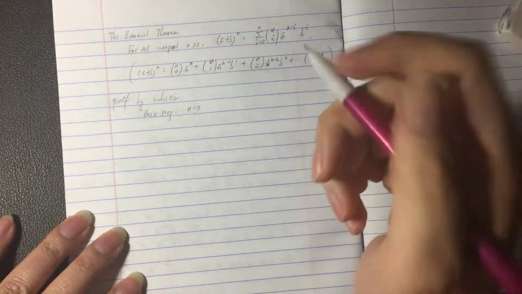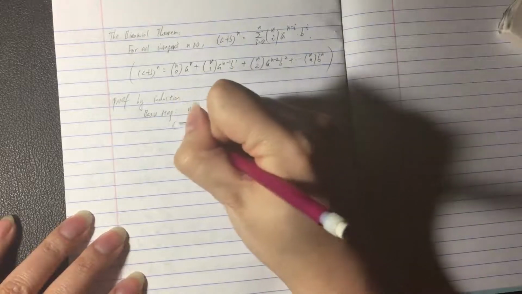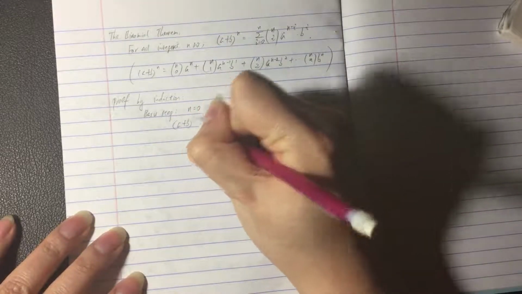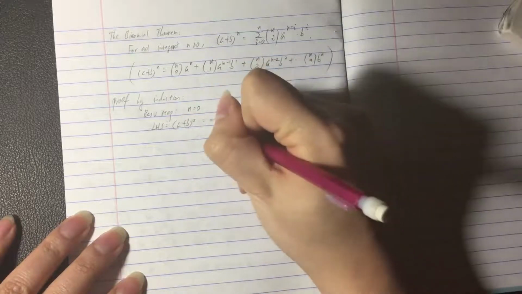When n is 0, on the left hand side, a plus b to the power 0 is 1.